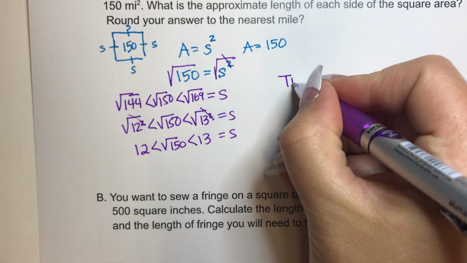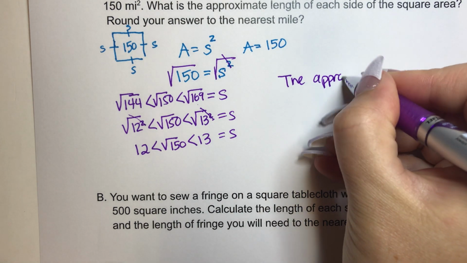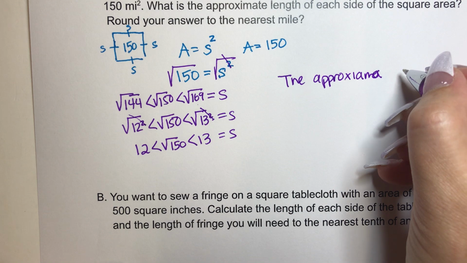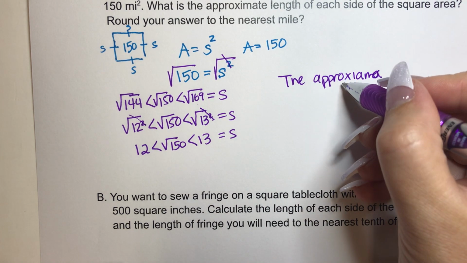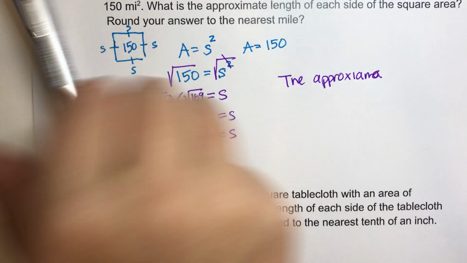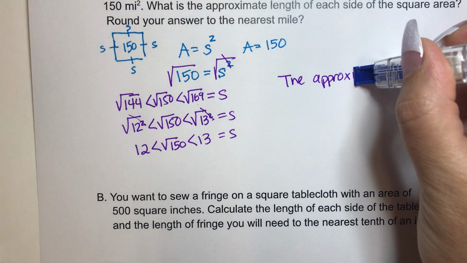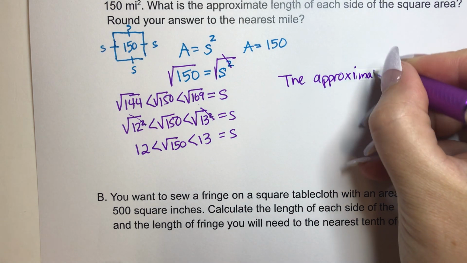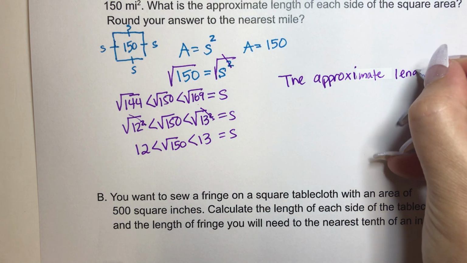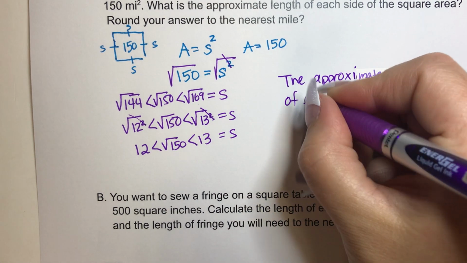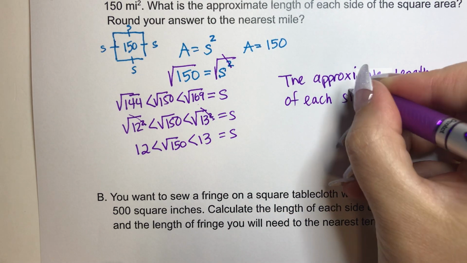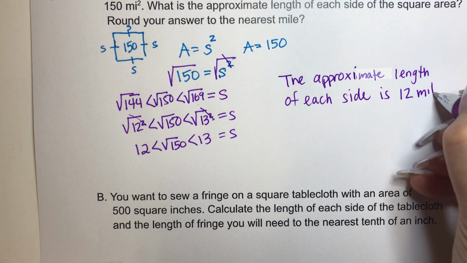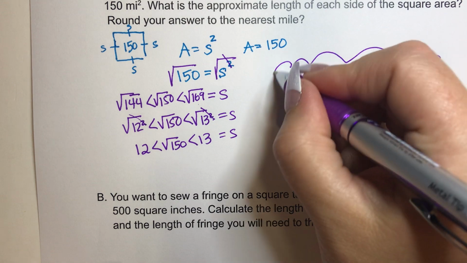We would say the approximate length of each side is 12 miles. Okay, I spelled it wrong. All right, there is our answer.